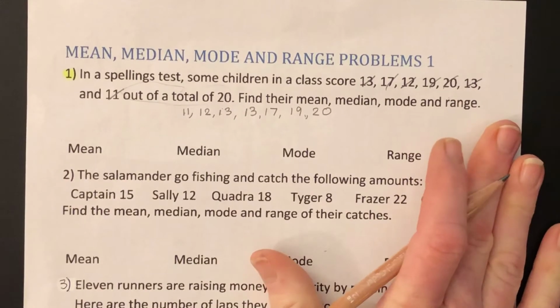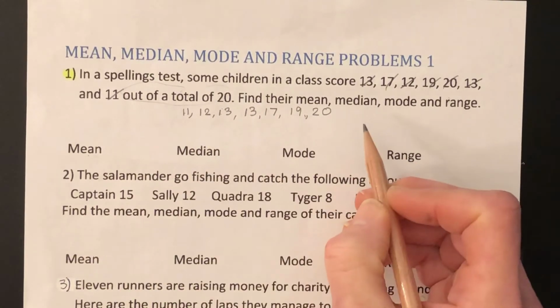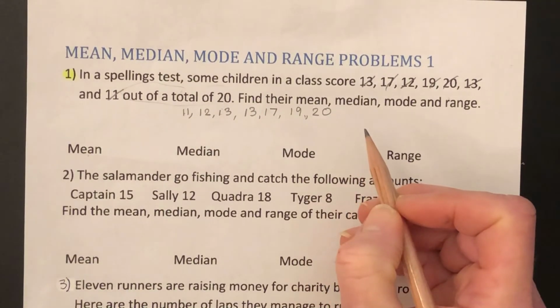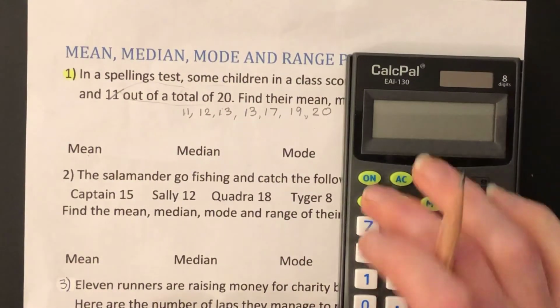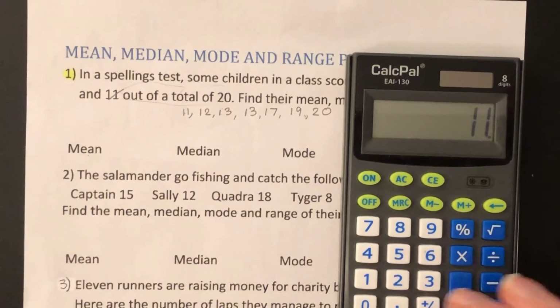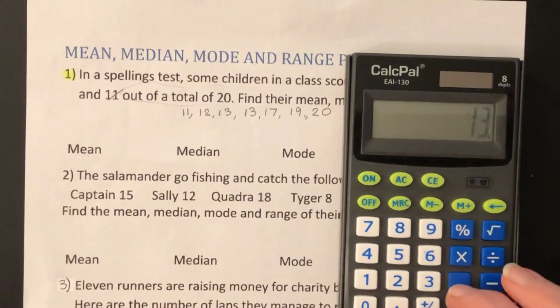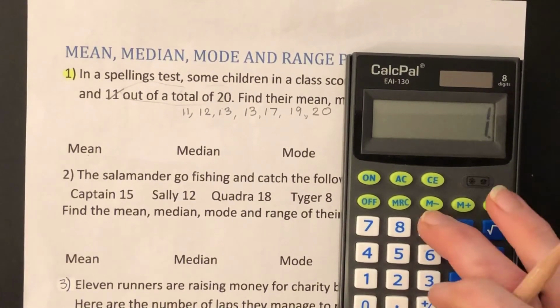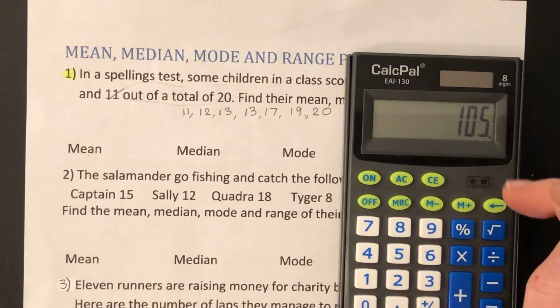All right, so the mean, that is what we just did. That's where we add them all up. You are welcome to use a calculator on this if you'd like. Now, it's very important, if you choose to use a calculator, that you make sure your answers make sense, because it is extremely easy to make a mistake in a calculator. And when you do, everything's gone.